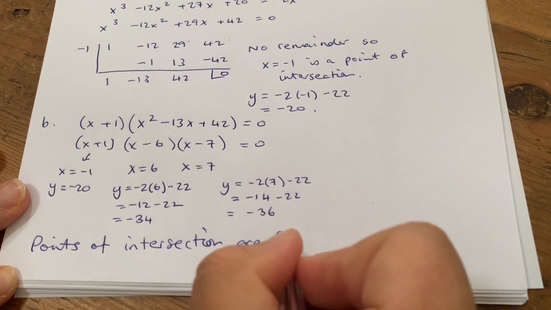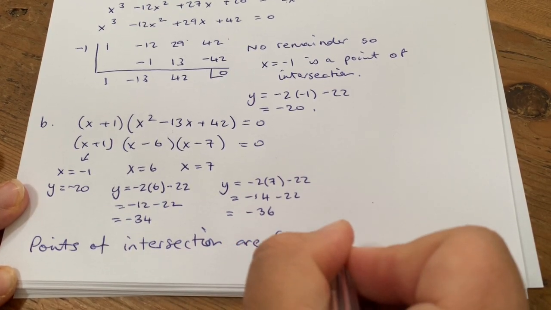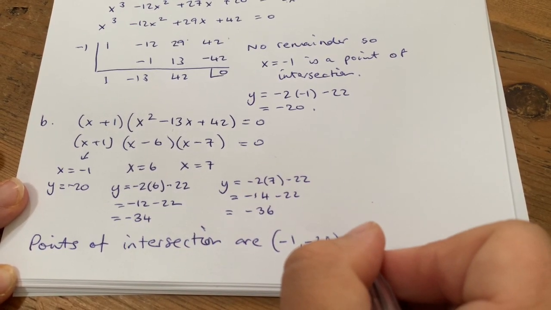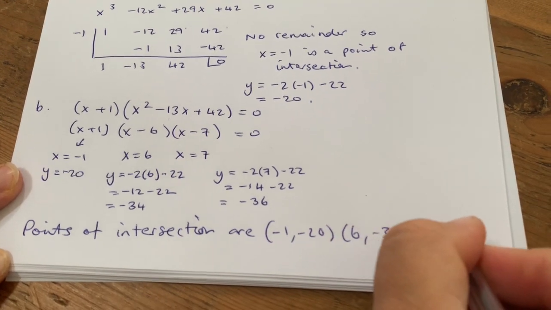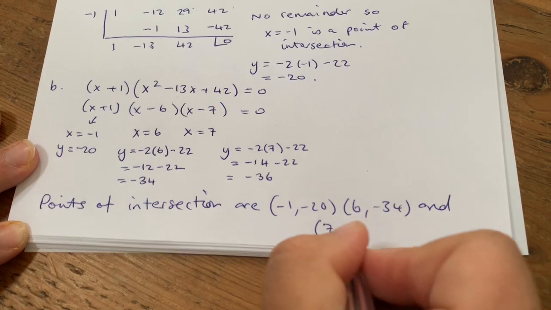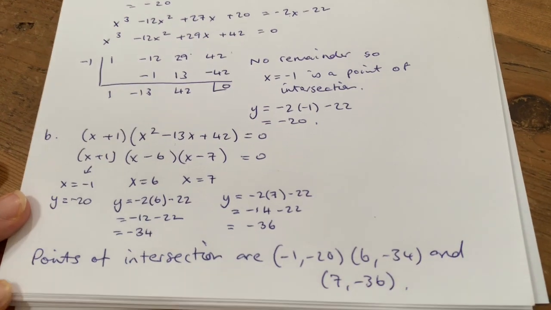are minus 1, minus 20, 6, minus 34, and 7, minus 36.